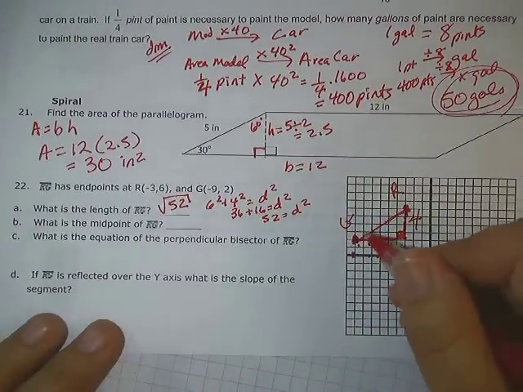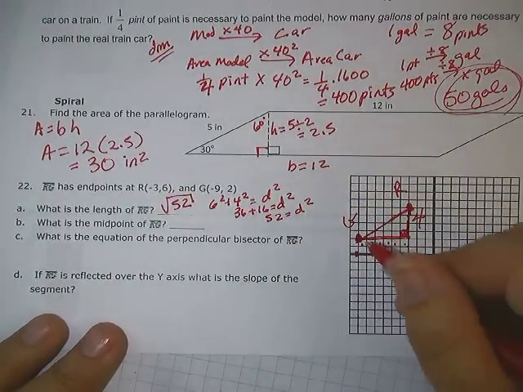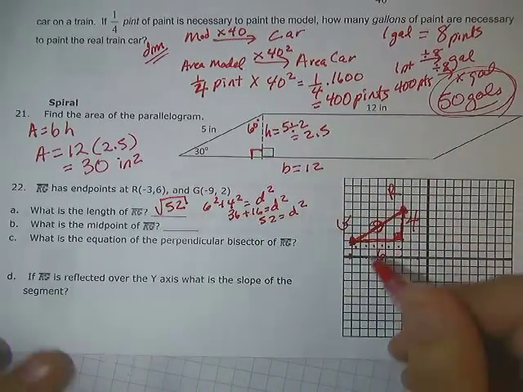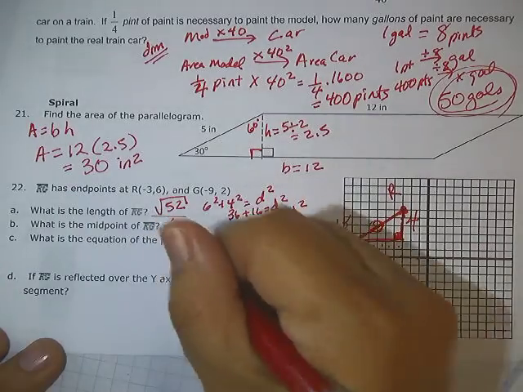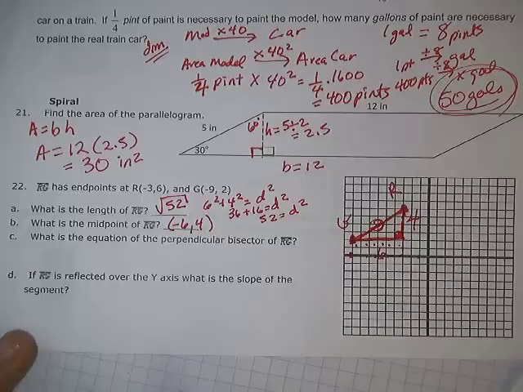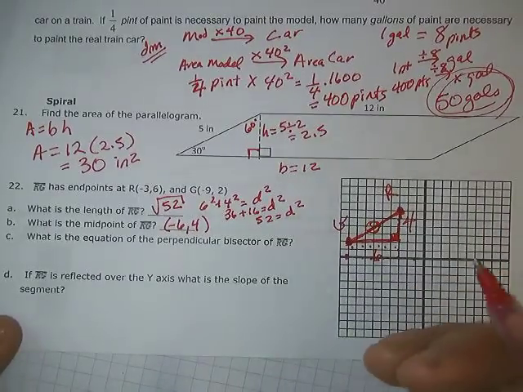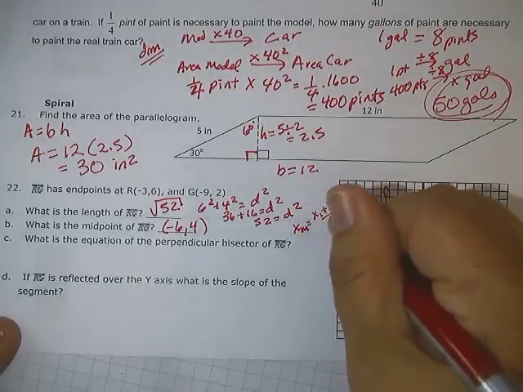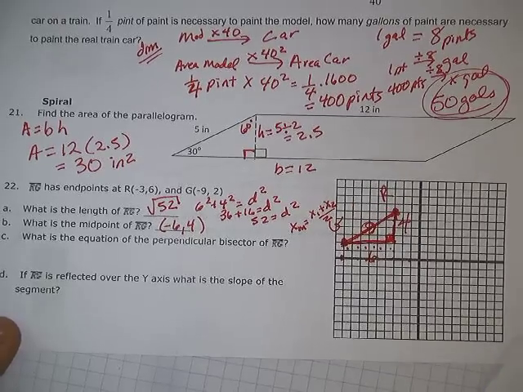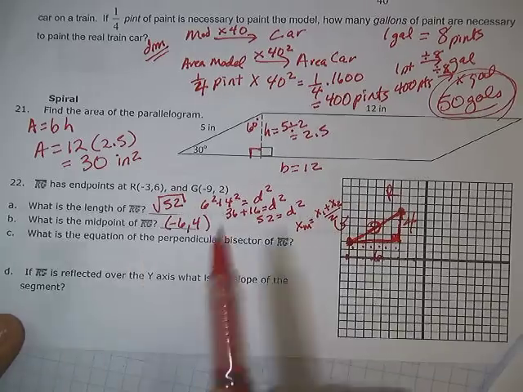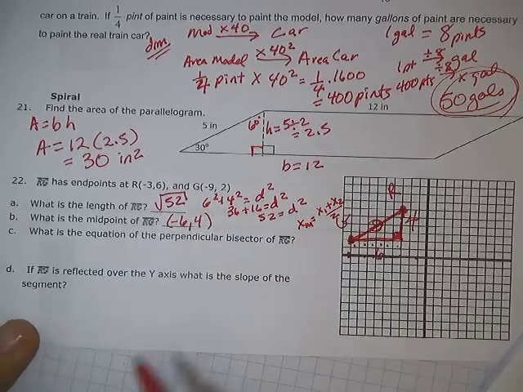Now, what's the midpoint for this? Well, you can use the midpoint formula. On this one, it actually does go through a pretty clear point. You can see it goes through -6, comma, positive 4. All right? But let's say you're like, oh, okay, I didn't want to eyeball it, I want to be exactly right. Use the midpoint formula: x1 plus x2 all over 2, and do the same thing for the y. And guess what you're going to get? -3 plus -9 is -12. Divided by 2, you get -6. 6 plus 2 is 8. Divided by 2, you get 4. So you'll get the same thing.